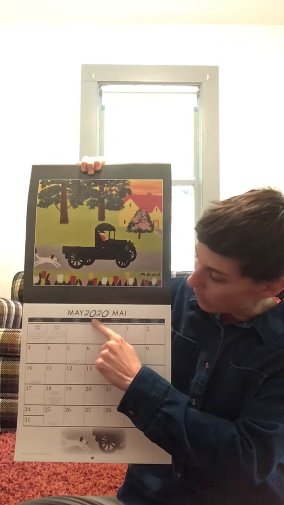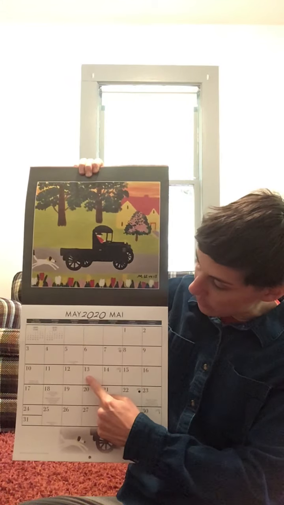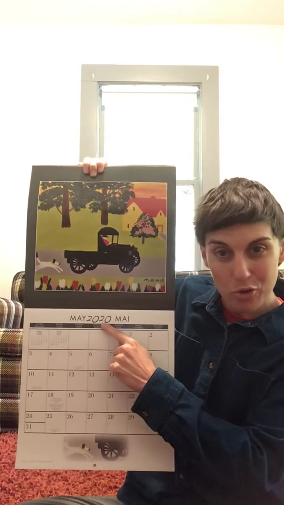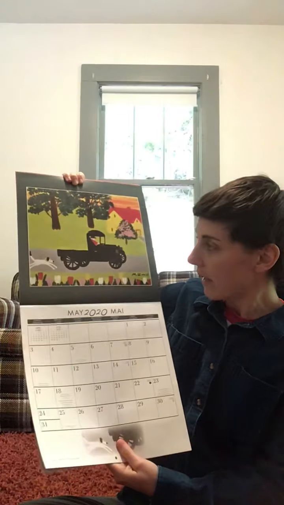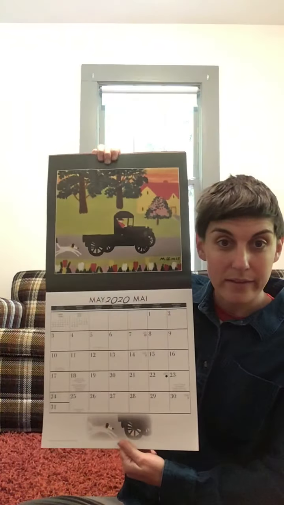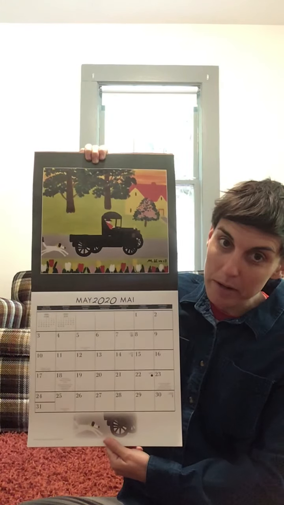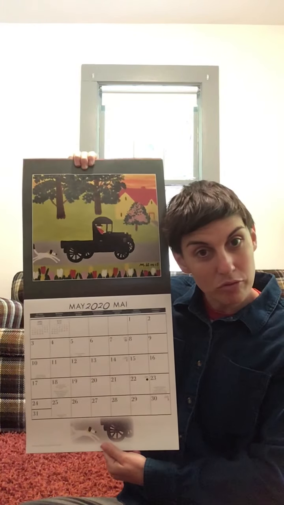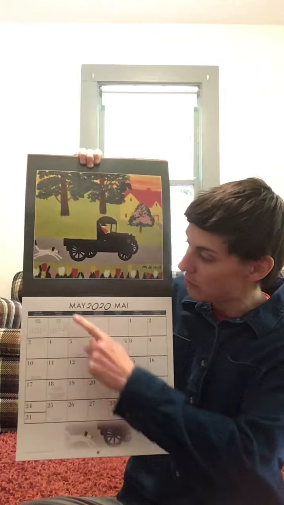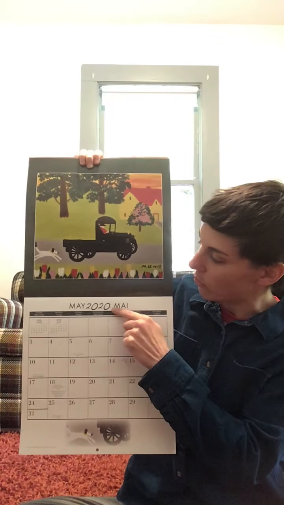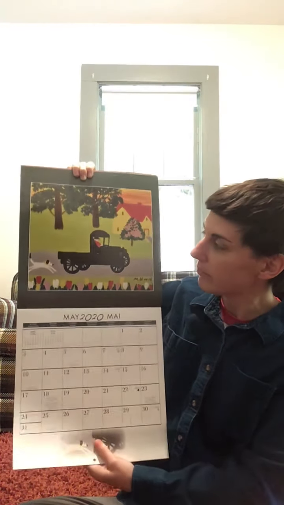Today is Wednesday, the 13th of May, 2020. And this calendar is a calendar from Canada. And in Canada, which is part of North America, they speak English and they speak French. And you can see May is written in English and then it's written in French.